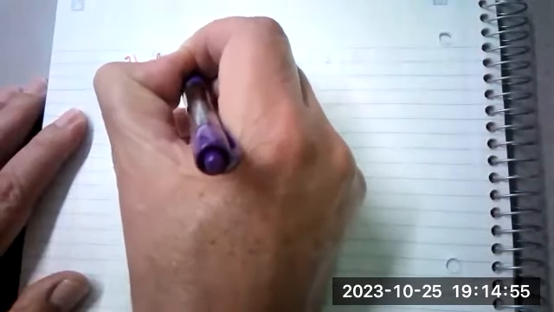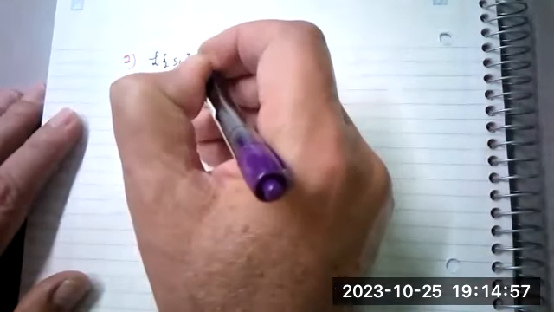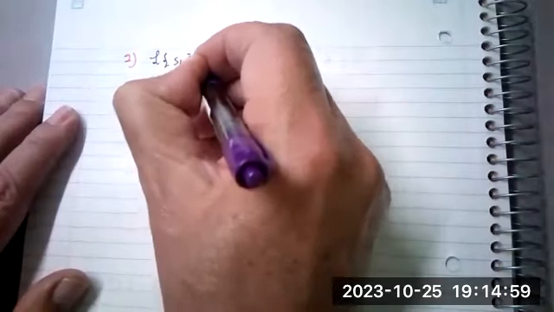Suppose you want to find the Laplace transform of sine square of t. Remember, you have the Laplace transform of the sine and the cosine, and that's a sine square. Any suggestion?